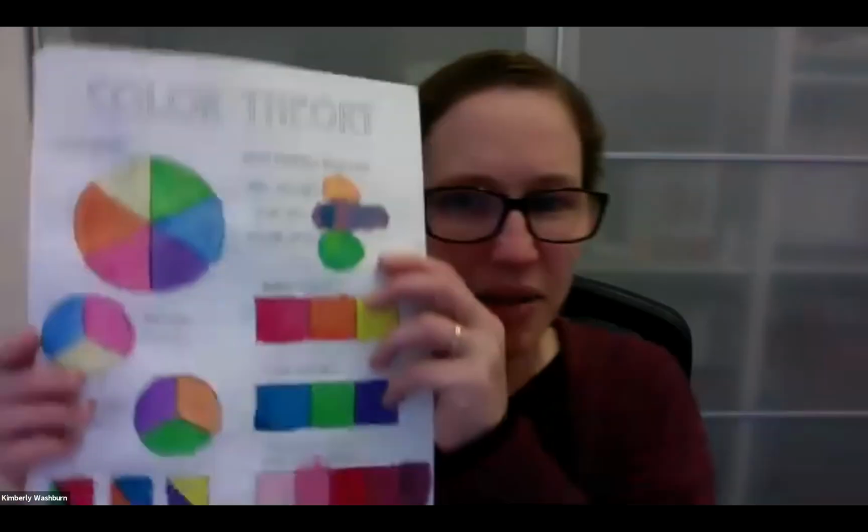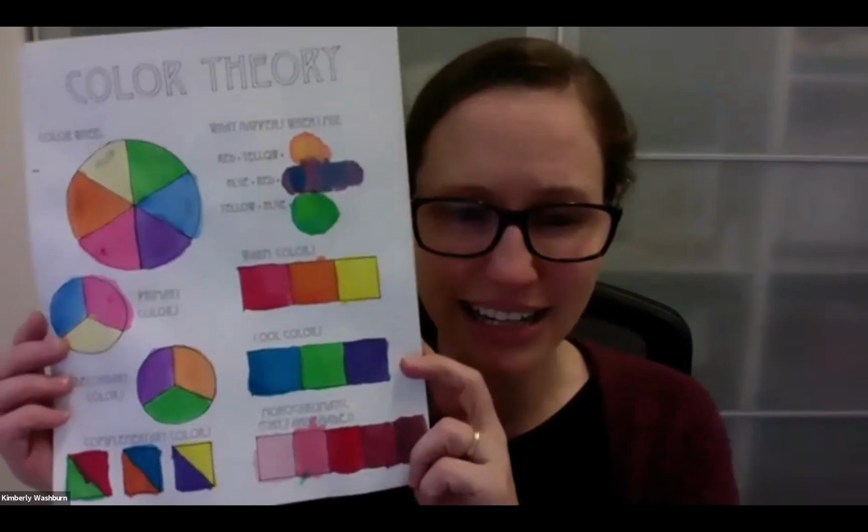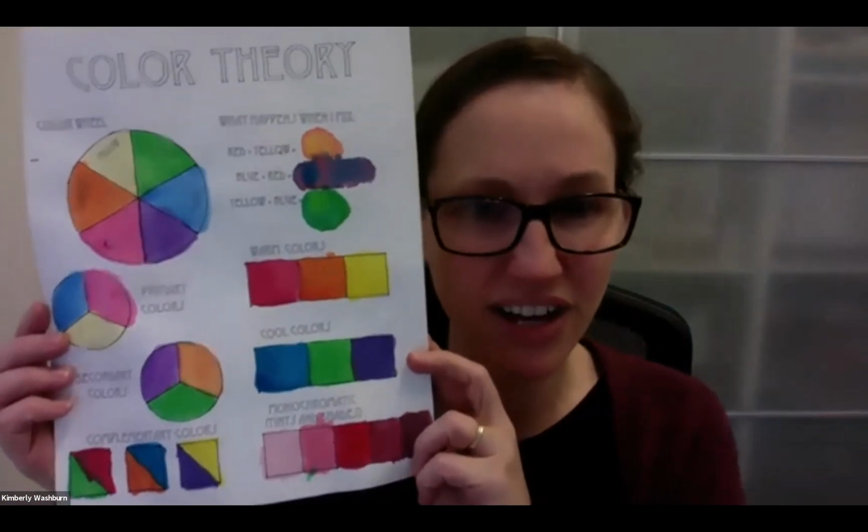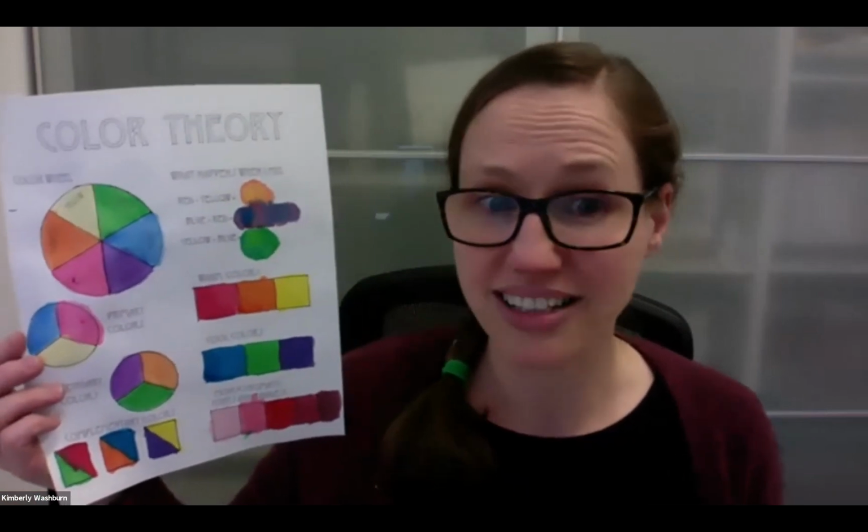It's a lot to learn and a lot to remember, but a practice sheet like this one becomes a great tool, a great reference for you as an artist when you're making choices about the colors that you want to use in your artwork. So we're going to be using this tool for sure over the next few weeks.